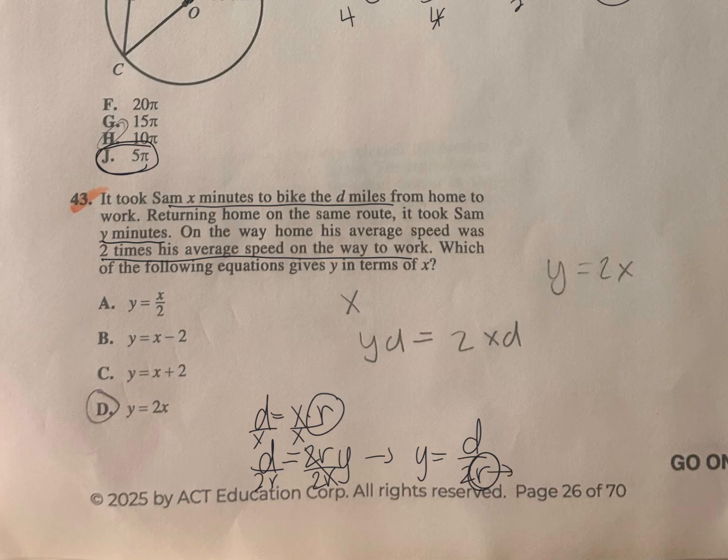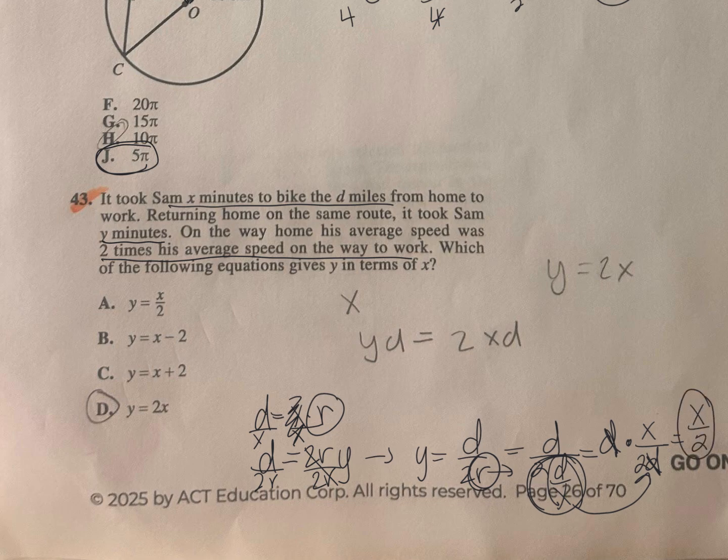So this means that this would be d over 2 times d over x. And then with fractions, keep the first one, change to multiplication, flip this thing, so x would go on top, 2d would go to the bottom, the d's cancel, and I'm left with x over 2. So y would be equal to x over 2.